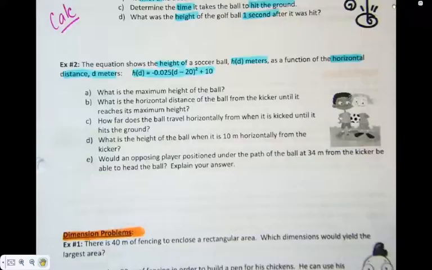They have not mentioned time at all. It's irrelevant to this particular question. What have they given us? Vertical distance and horizontal distance. So how far has it gone up? How far has it gone over? So nothing to do with time for this particular question.